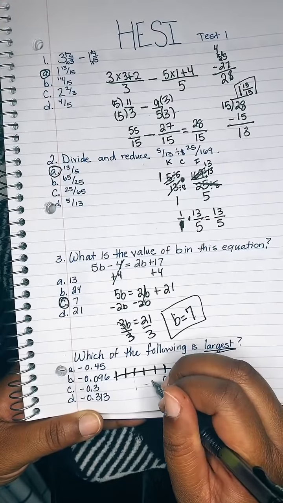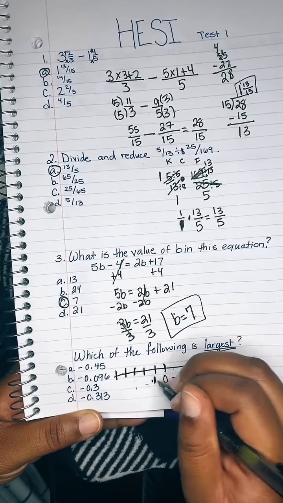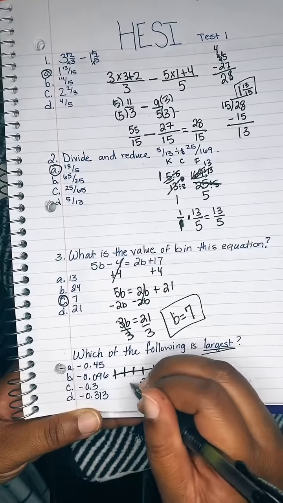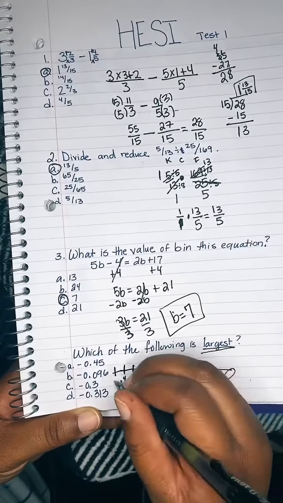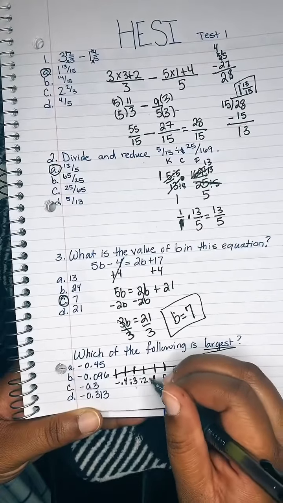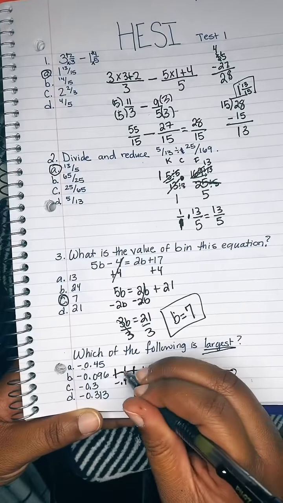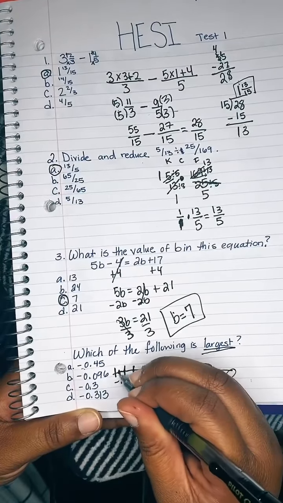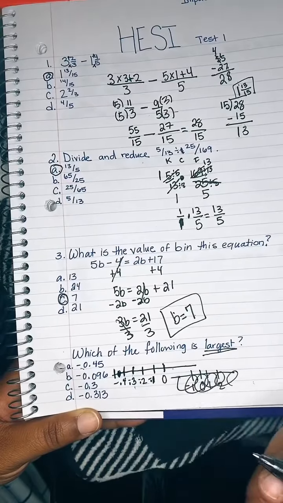So if we did 0.1, 0.2, 0.3, 0.4. These are all negatives, you guys. So negative 0.45 would be right here in the middle.